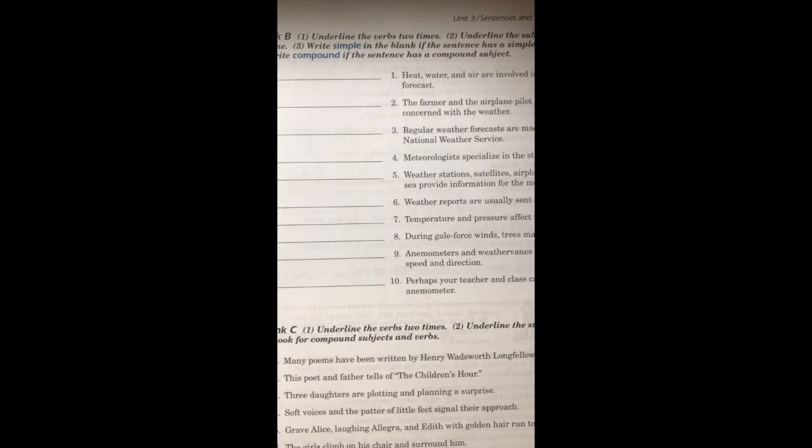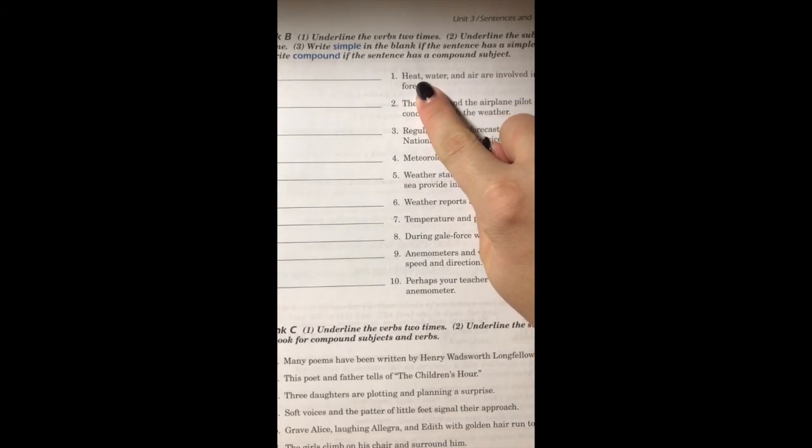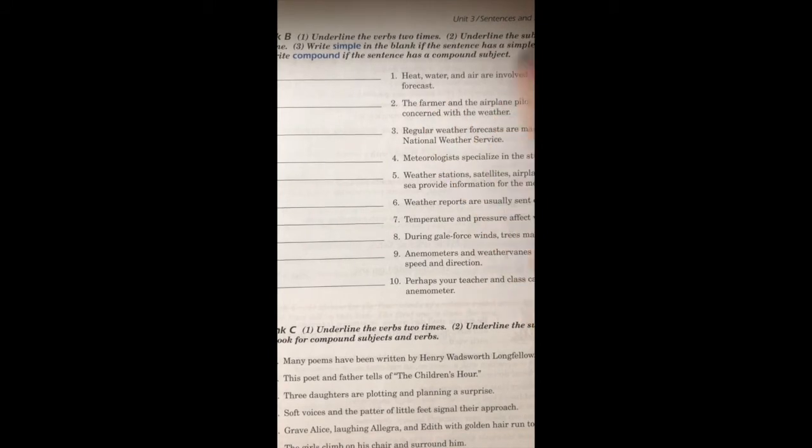So all you're doing is underlining the verbs twice as usual, underlining the subjects once, and then you're going to take a look and notice if there's more than one subject or if there's just one. If there's just one subject, you're going to write simple. But if you notice that it's adding more than one subject, usually combined with the word and or. So your key is to search for ands and ors, because usually those two words are combining subjects, and when they do, you're going to write compound in the blank.